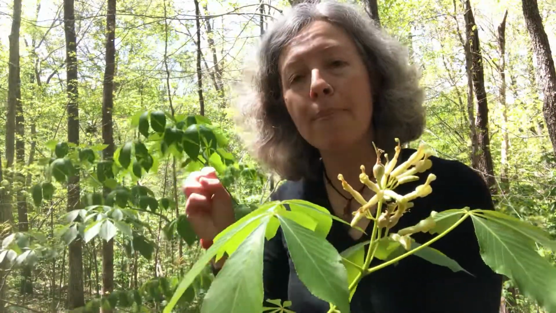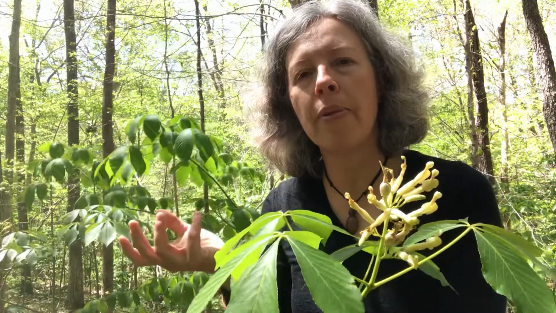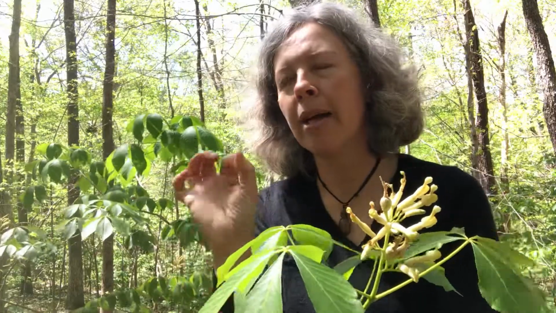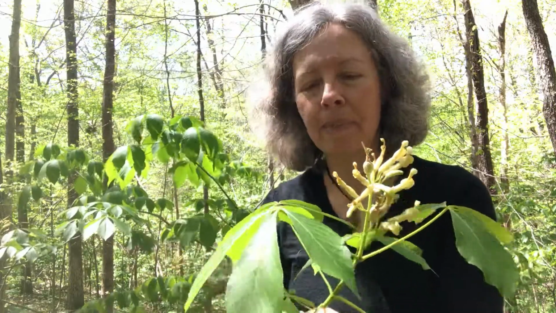The fruits are these capsules. I don't have any with me, but they're a multi-seeded capsule, usually between 1 and 3 seeds per capsule, and they're fairly large and dark brown and shiny. So the word buckeye comes from how these were used in taxidermy, right, as the eyes on the buck.